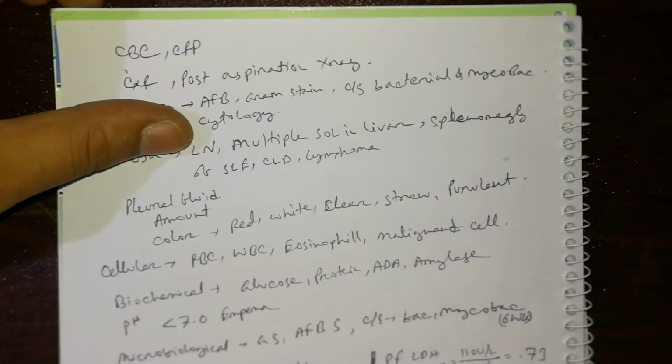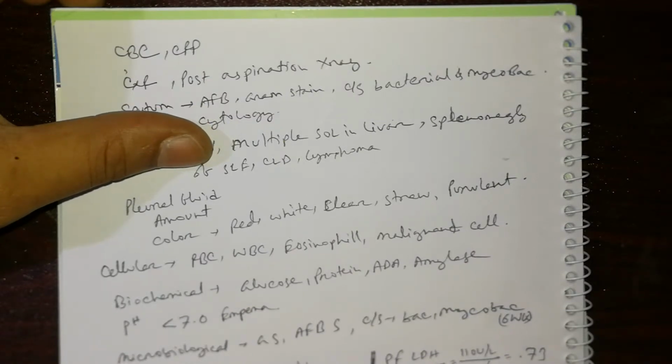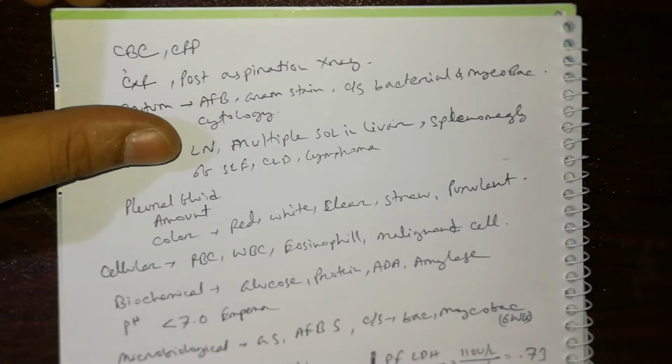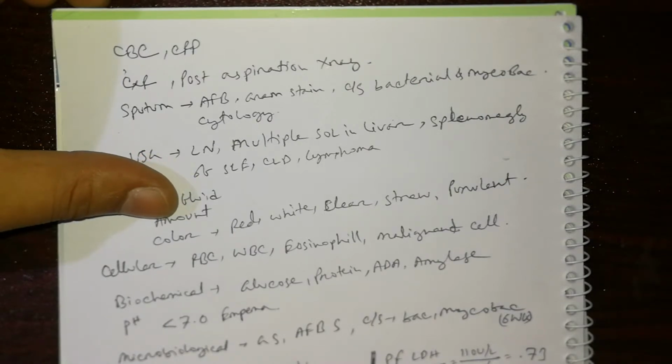Ultrasonography will show lymph nodes in the abdomen that may be due to tuberculosis or lymphoma, multiple space occupying lesions in the liver in case of disseminated malignancy, and splenomegaly of SLE, CLD or lymphoma, etc. So it is very much valuable, I think. And pleural fluid aspiration and study, you will see the amount.